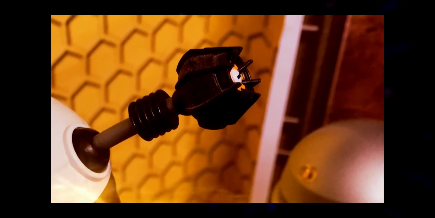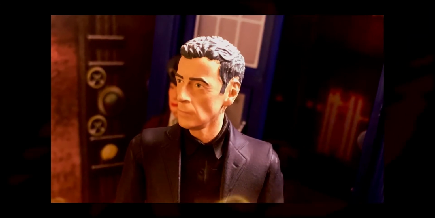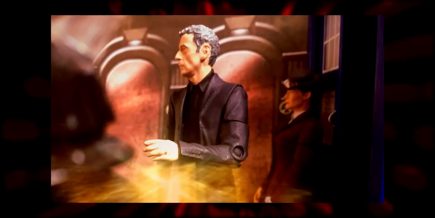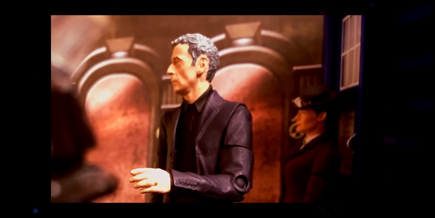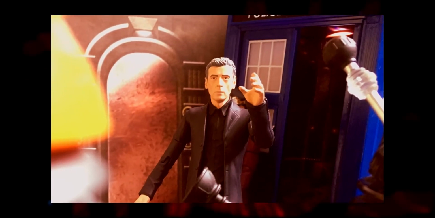I rearranged it slightly, but for the most part it's the same. There's also some new regeneration effects there as well, which obviously look much better than the original sort of yellow glow that I put on it originally.